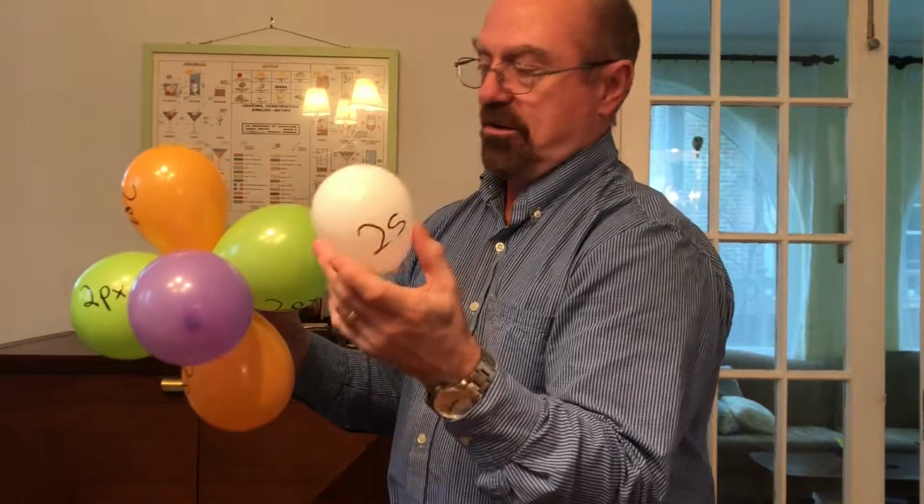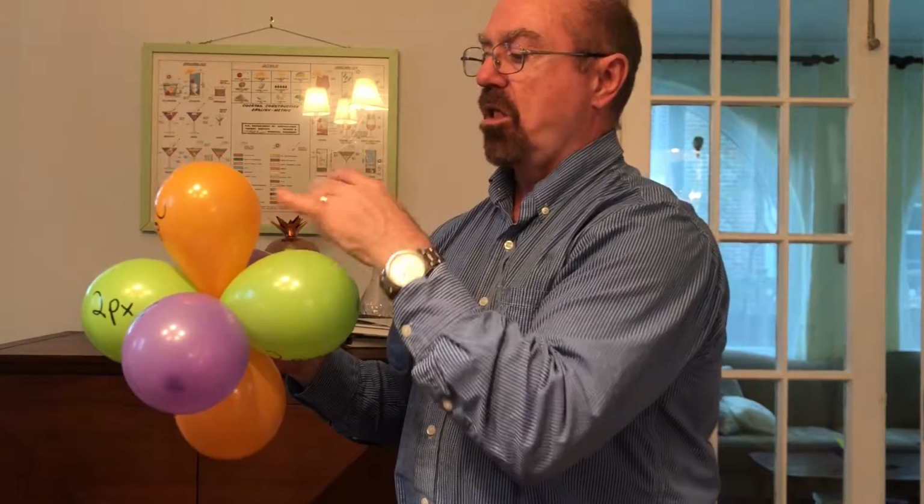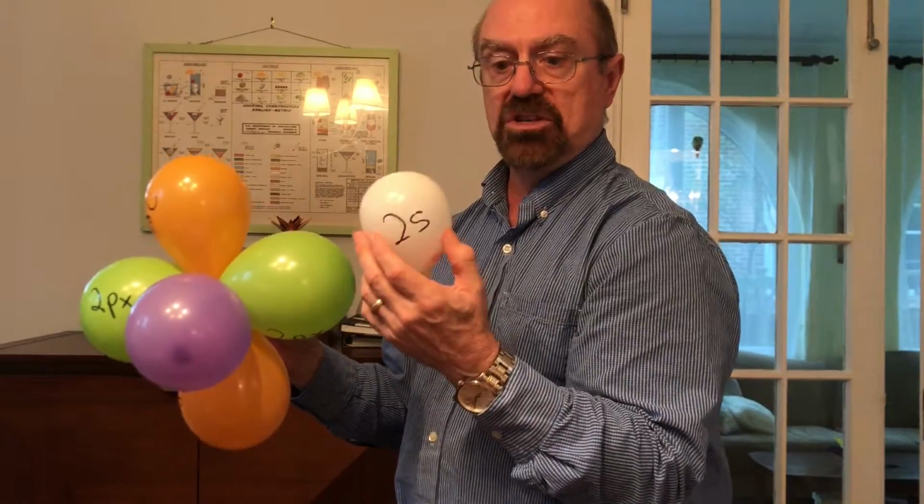Now, these aren't really drawn or shown to scale. The 1s and 2s would be bigger. The 2s would be slightly smaller than the extent of the 2p.